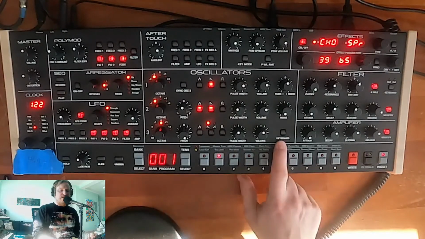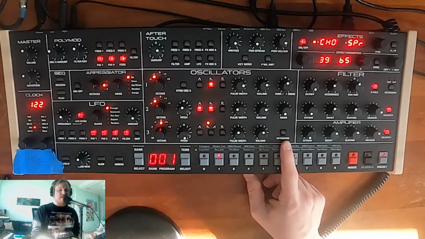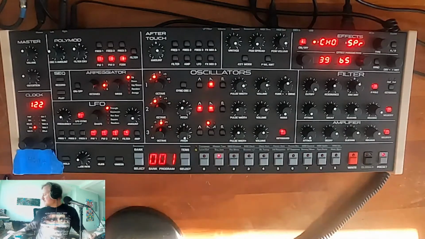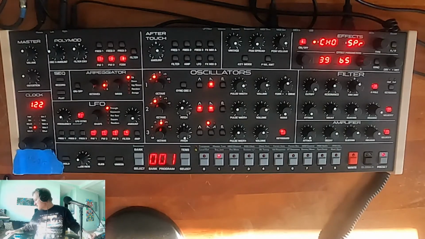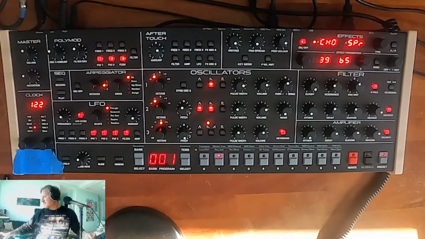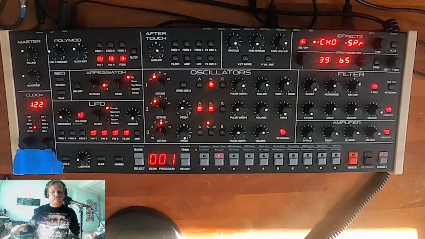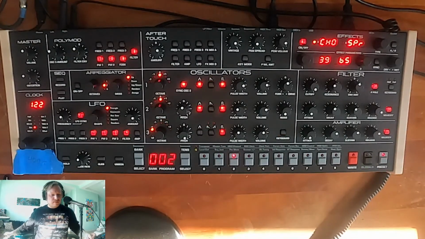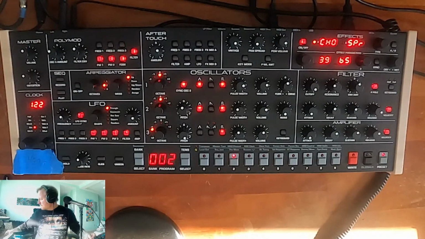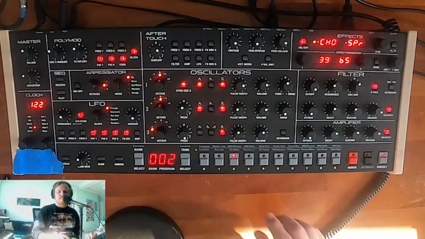Now what you're hearing there is the keyboard being off on the third oscillator. So let's see what happens when we turn it back on. Super nice sound. Let's go to the next one. Next one.